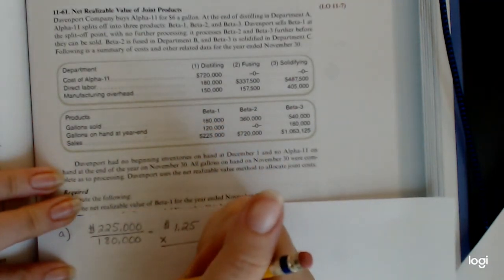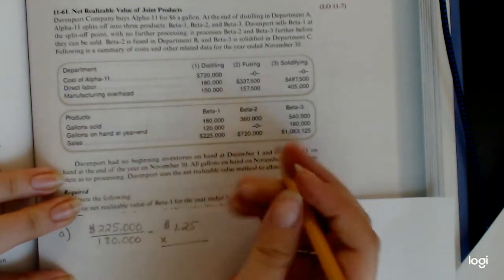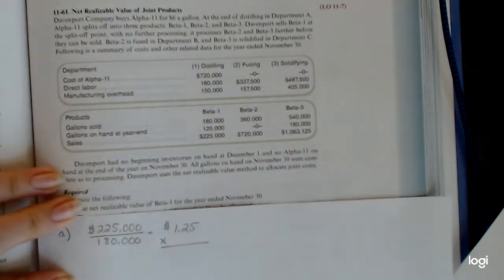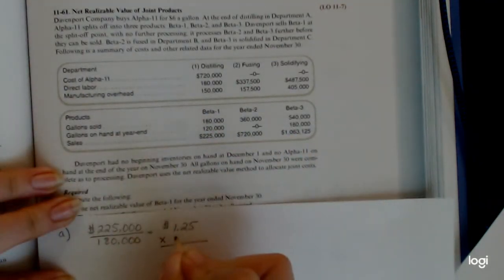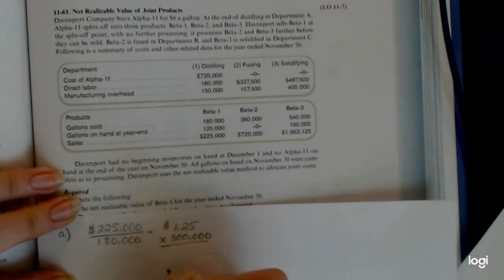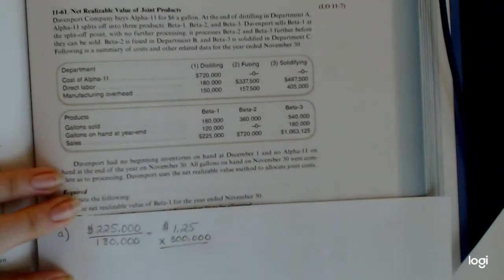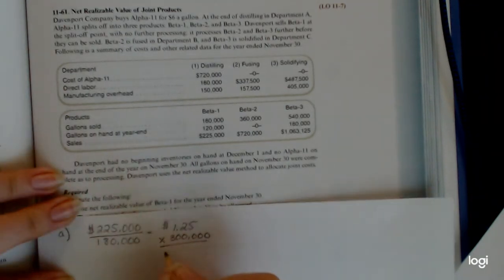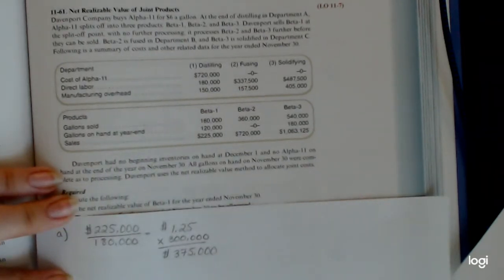If we add those two together, we had a total of 300,000 gallons in this period. So $1.25 times 300,000 gallons gives us an NRV of $375,000 for Beta 1.